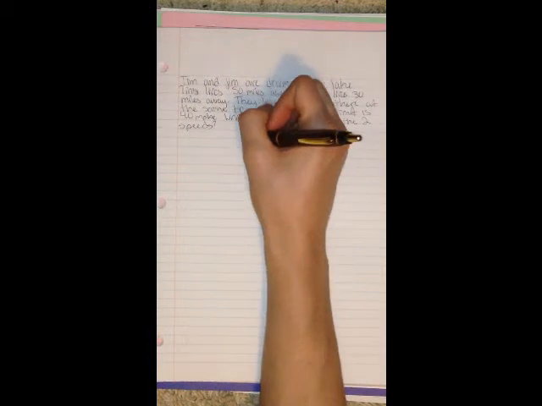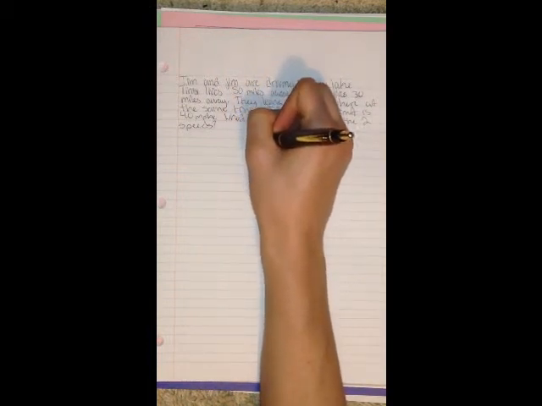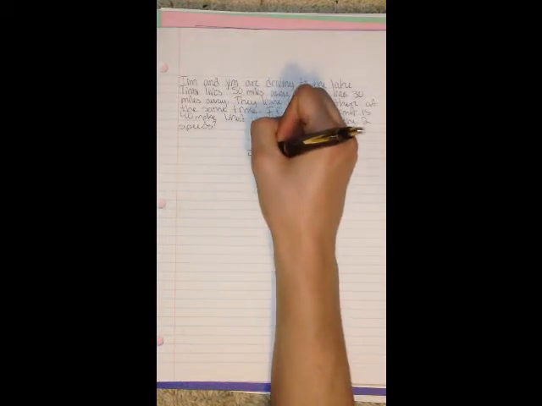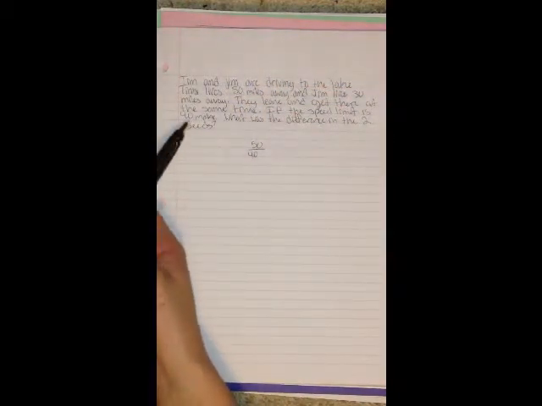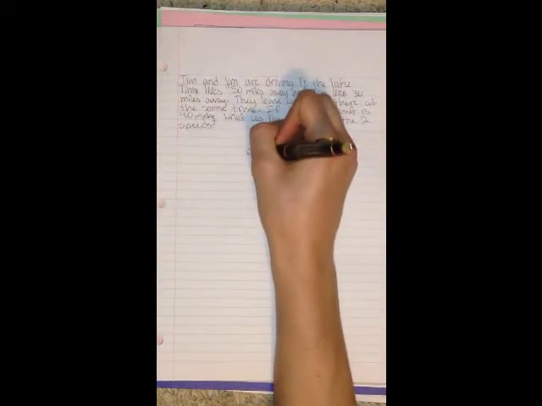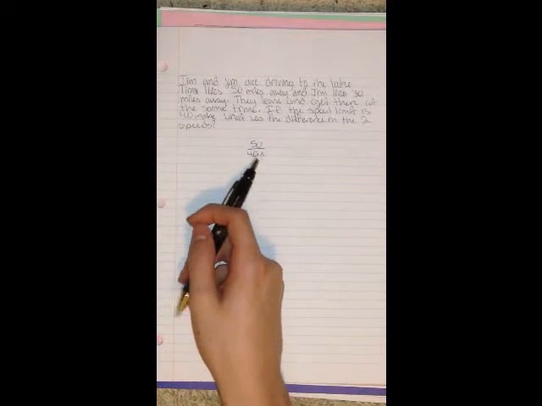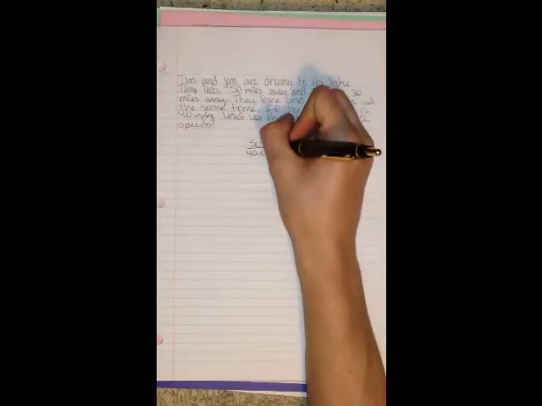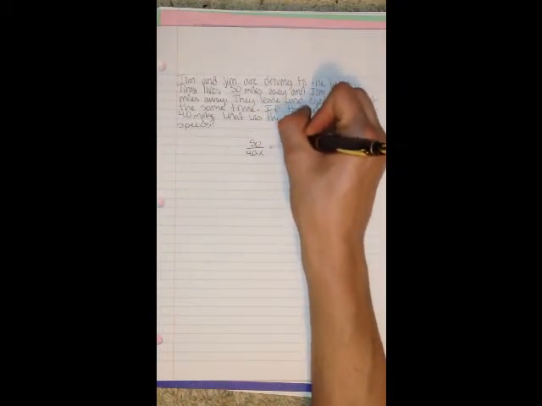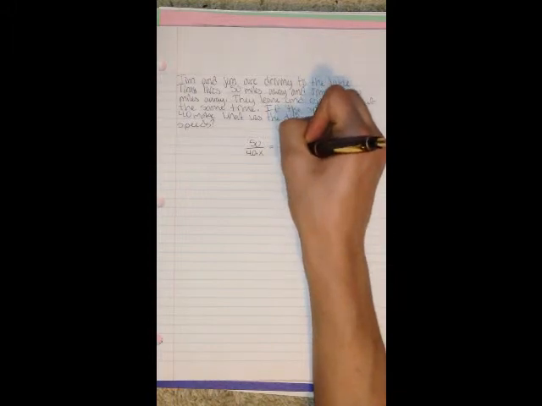So you'd set up the equation like 50 over 40, because 40 is the miles per hour there, plus x because he was going somewhat faster than the speed limit, and since they both went at the same time, you'd equal it, and it would be 30 over 40 minus x because he was going slower than the speed limit.